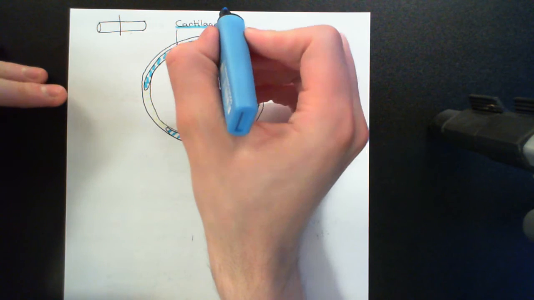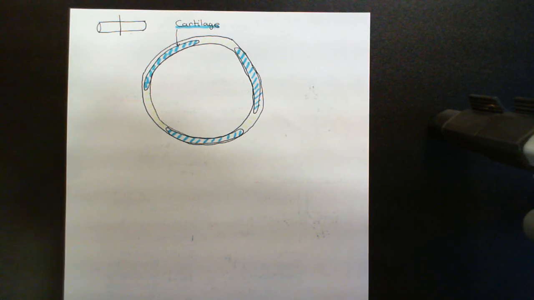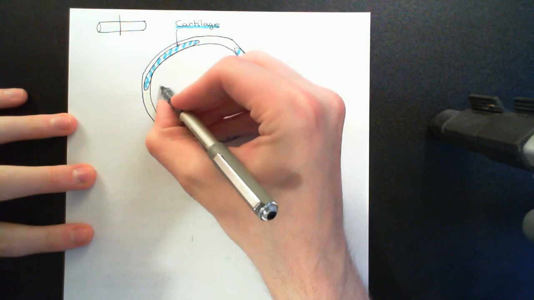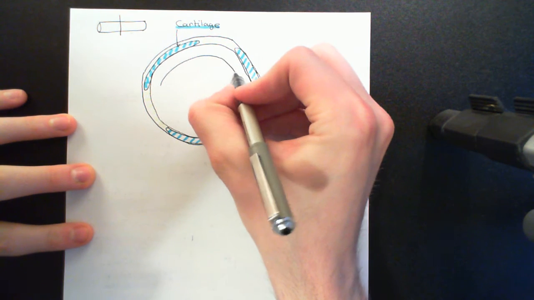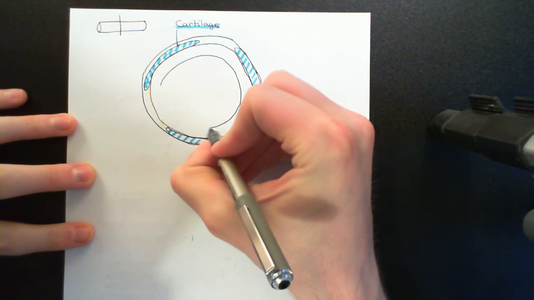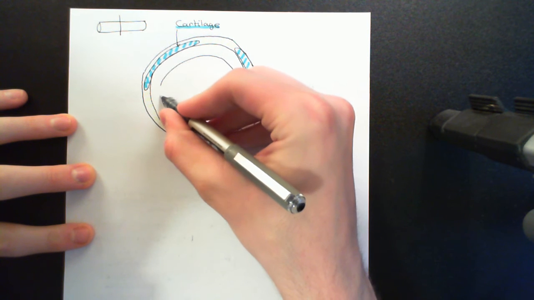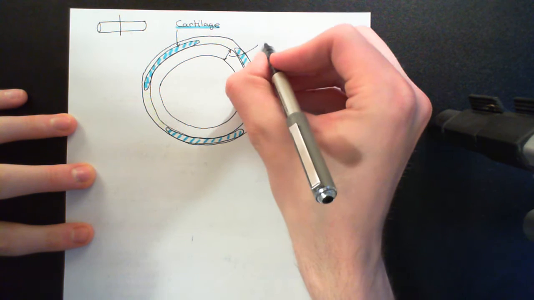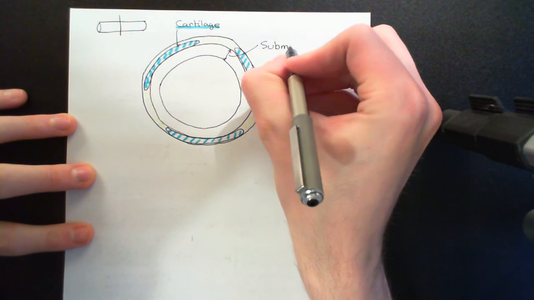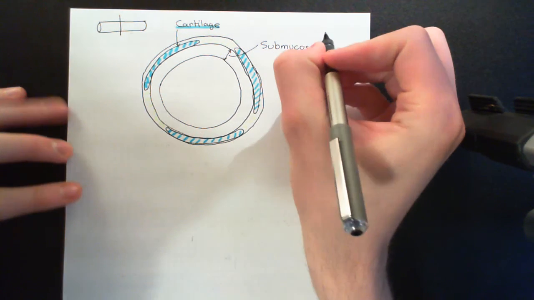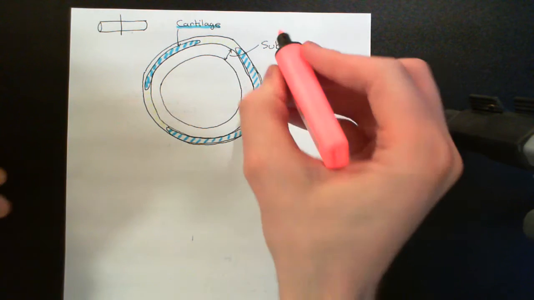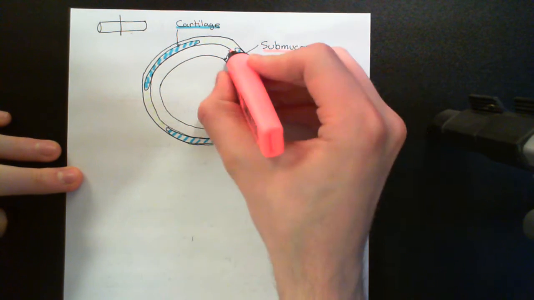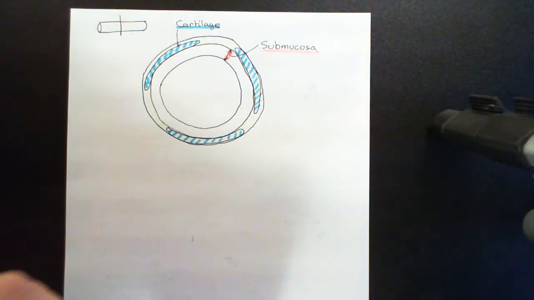Okay, so what's the next layer in? Let's go down and inwards. The next layer in is known as the submucosal layer, and it contains the submucosal glands. I'll firstly demarcate the inner boundary of this layer, and then I'll put some submucosal glands in. Most of the submucosal layer is just going to consist of connective tissue, but amongst the connective tissue you're going to have the submucosal glands. This layer is known as the submucosa or submucosal layer. Either of those two names is absolutely fine to use. So it's that portion there.